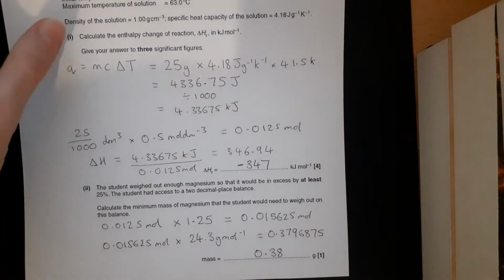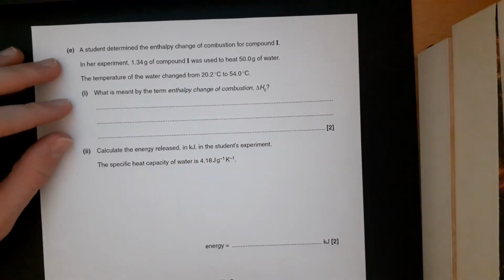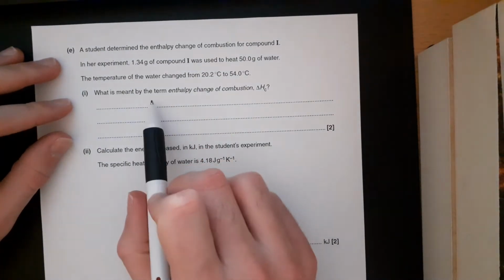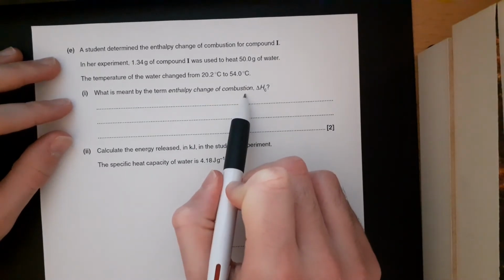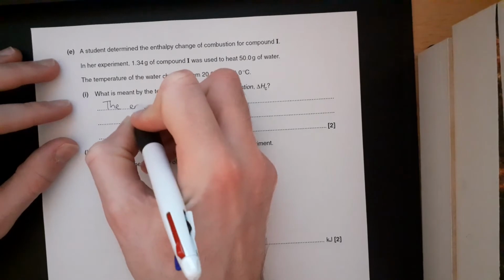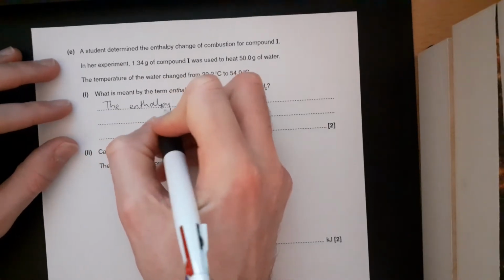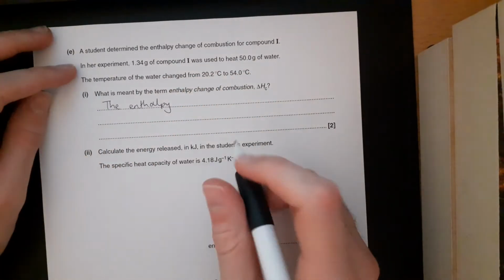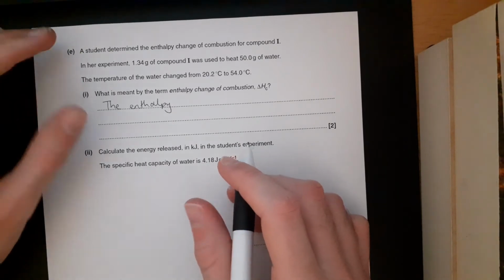Okay, what other questions have we got? Let's have a look. So here we have a definition. What is meant by the enthalpy change of combustion? So it's the enthalpy change. These definitions, you just need to learn them, unfortunately, but they're nice easy marks if you can remember them.